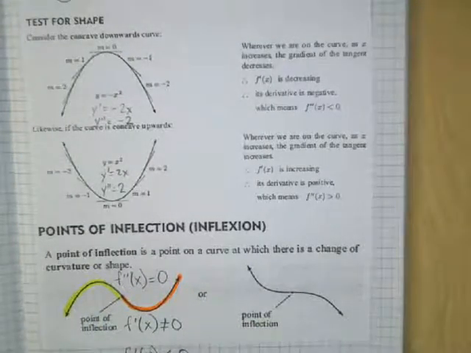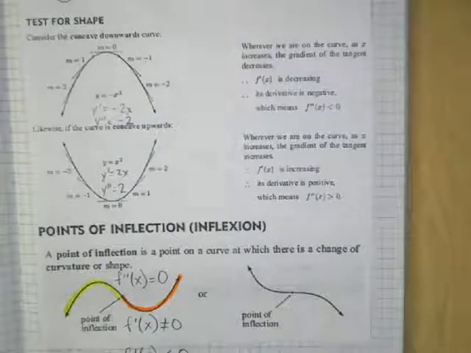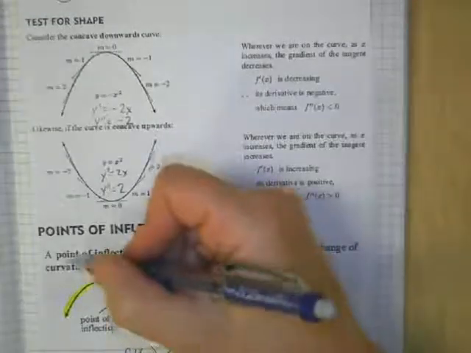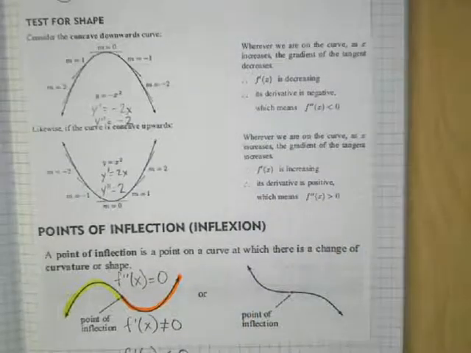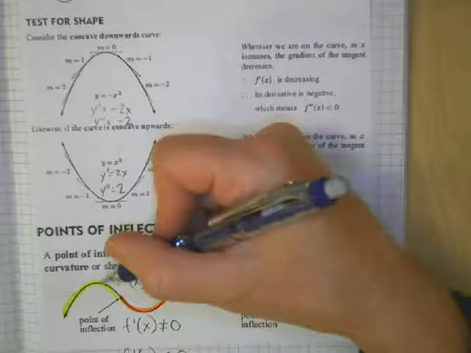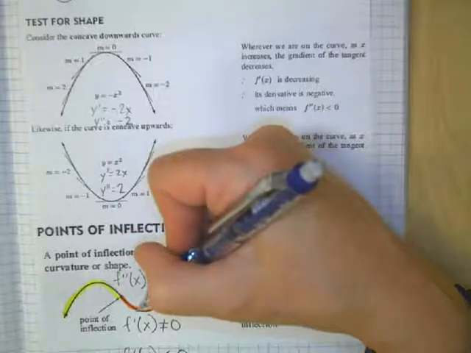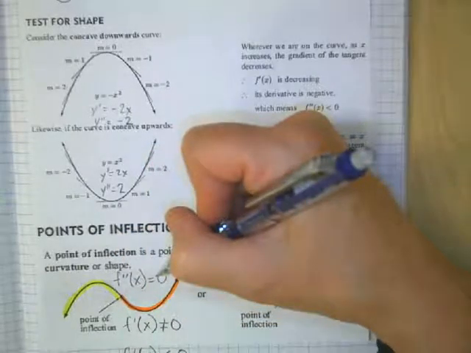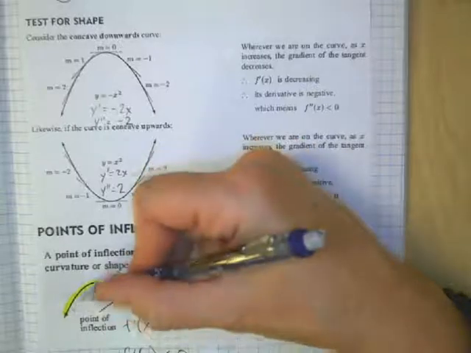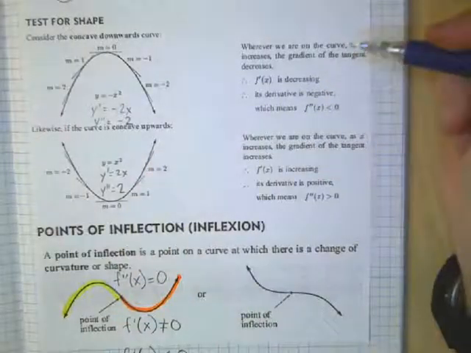Okay, not all functions are going to look like this. It could have gone the other way as well. But for this particular case, the first derivative would have a negative number here because my slope is negative, but the second derivative would be equal to 0 because right here it's changing shape. The second derivative tells me where it changes shape.